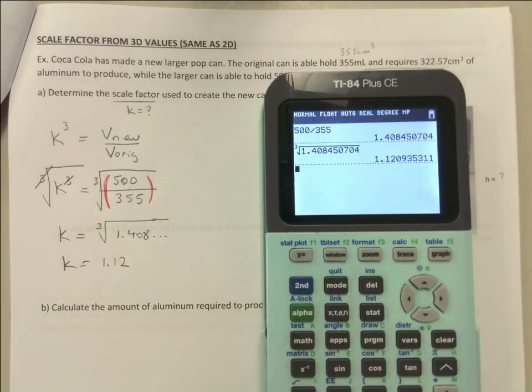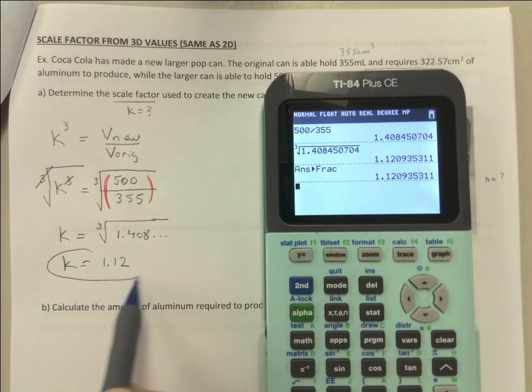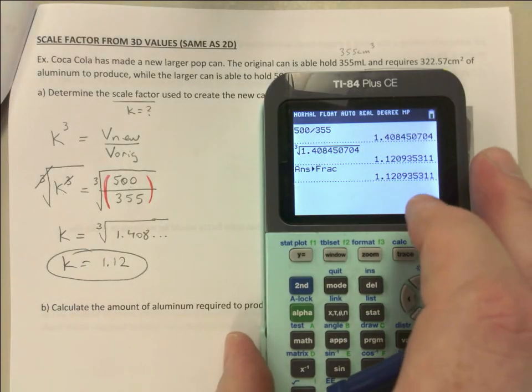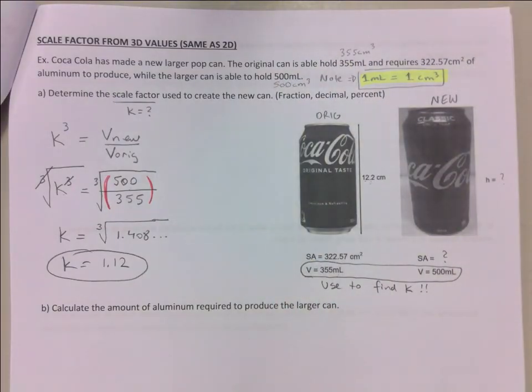I'm going to try to turn this into a fraction if I can. Okay, I'm going to go math, fraction. It can't do it. Right? It can't do it. So just keep your answer like that, and you're good to go. So now you have your scale factor. Now you can solve for the rest. So I'm going to stop here.